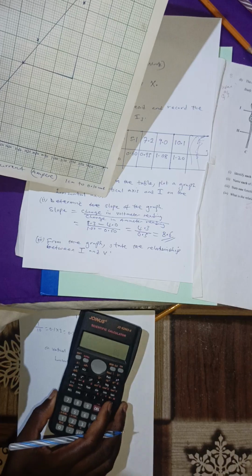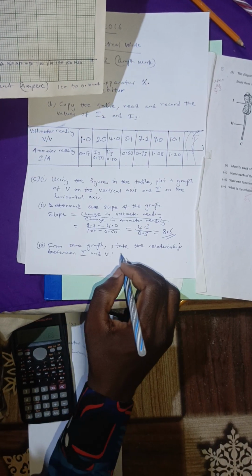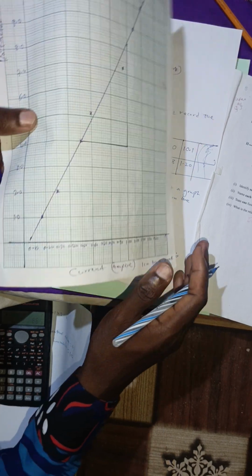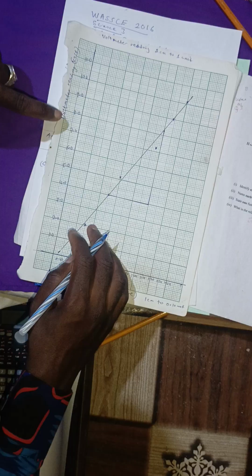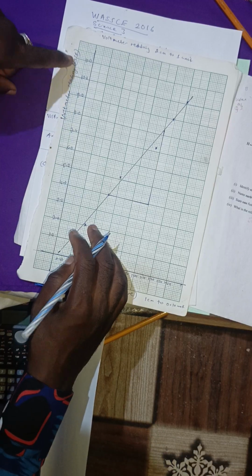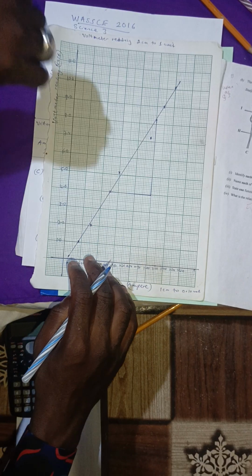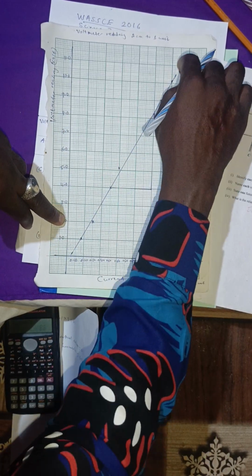Now from there, the last question reads, from the graph state the relationship between I and V. Let us look at our graph. So here we have voltmeter reading and current. You look at the line. So here, as the voltage increases, the current also increases. You have seen it.